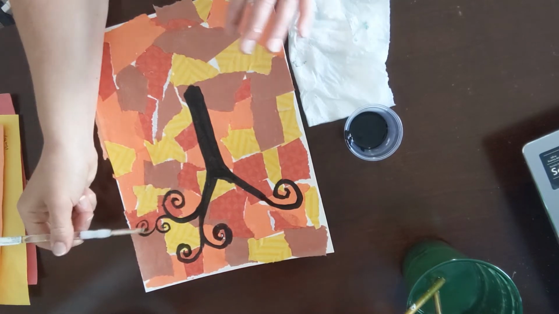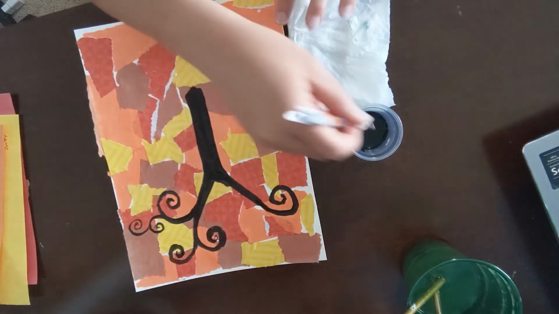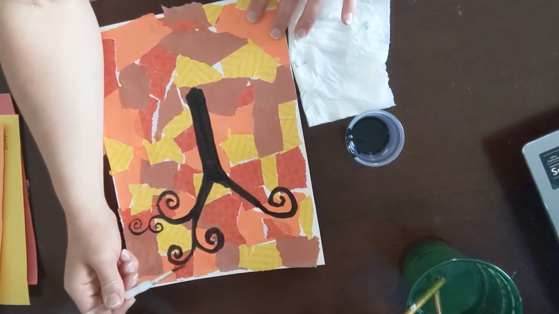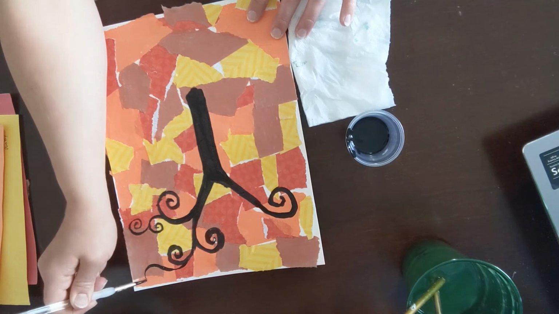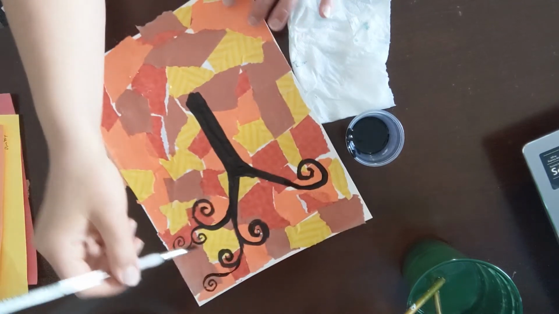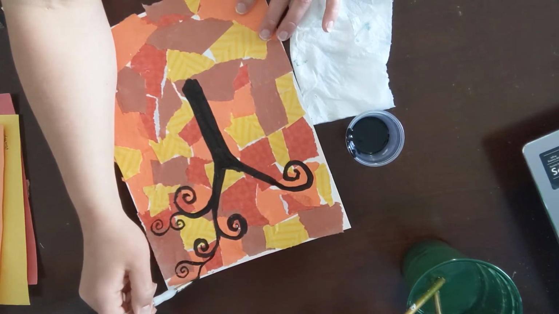So the farther away these branches are getting from the big trunk, the skinnier they are. Just like a regular tree. And it's okay if it goes off the page too.